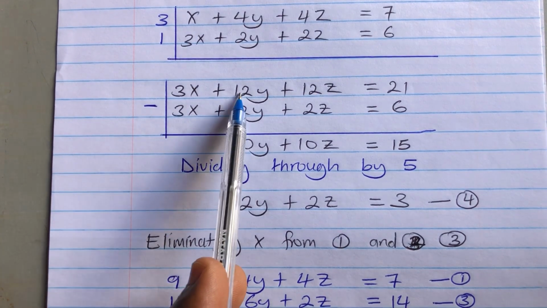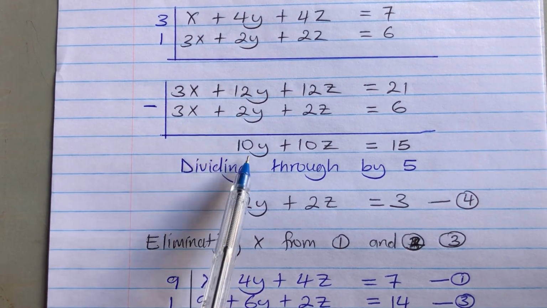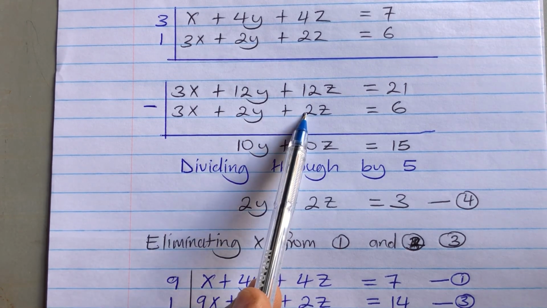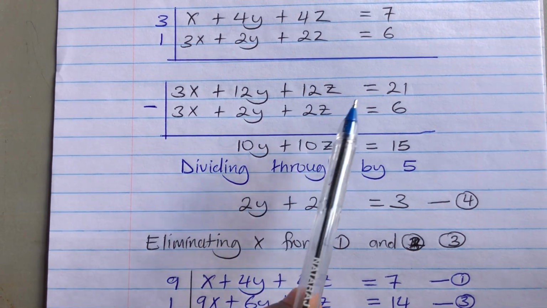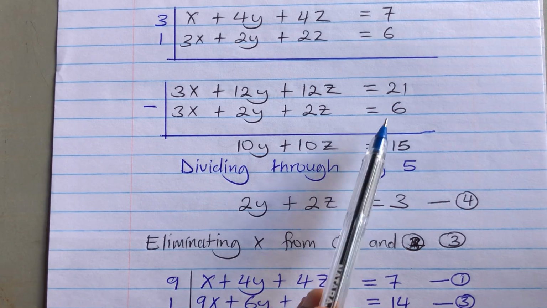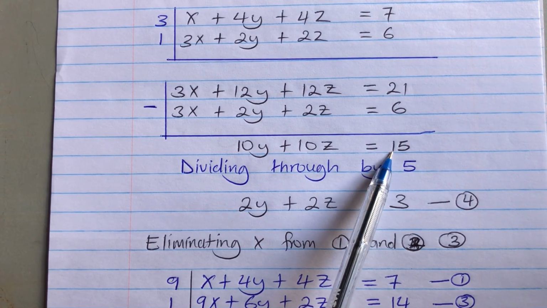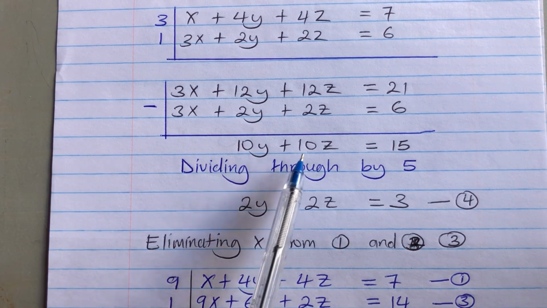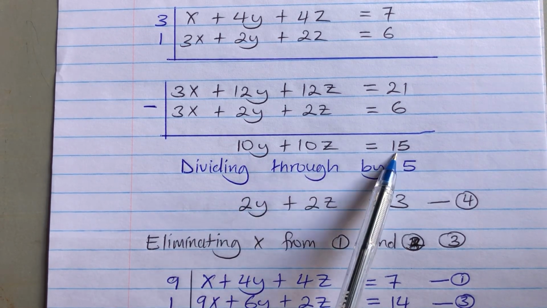Then 12y minus 2y gives us 10y. 12z minus 2z gives us 10z. And 21 minus 6 gets us 15. So our newly formed equation is 10y plus 10z equaling to 15.